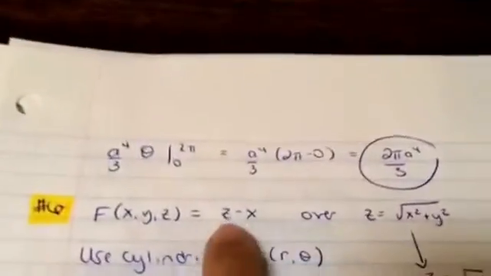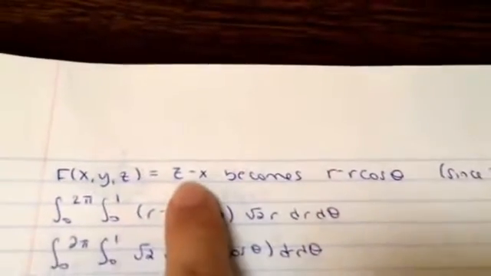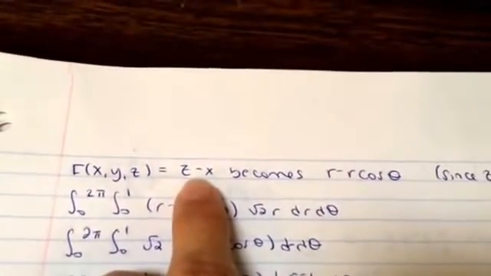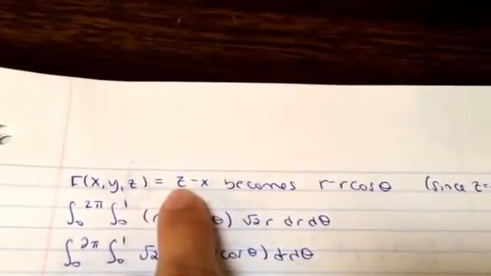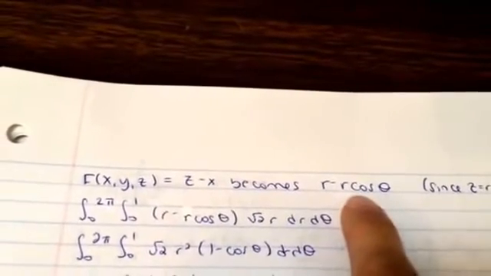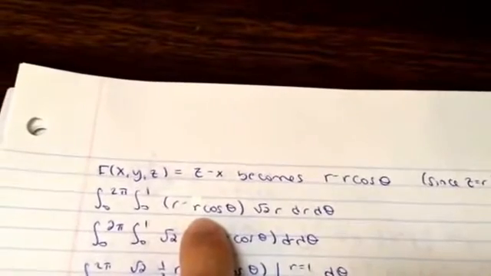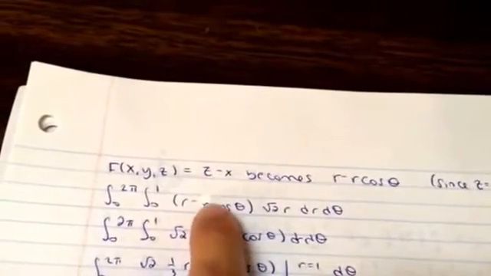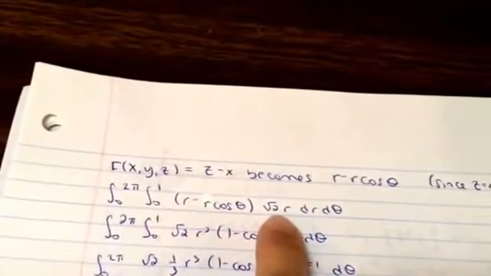All right, but then again, remember I have this function. I have to change that also, so I'm going to do that next. This function is in Cartesian. I need it in polar. So z is the same thing as r. x is the same thing as r cosine theta, so it becomes this. So here's my function, which normally is a g, but here they're calling it an f. And here's my magnitude of my cross product.